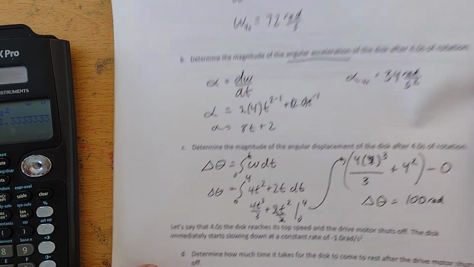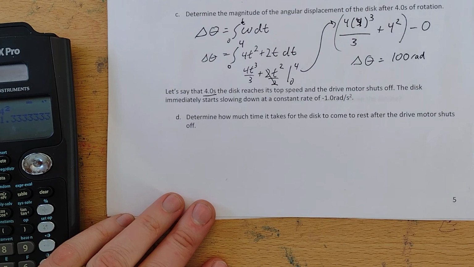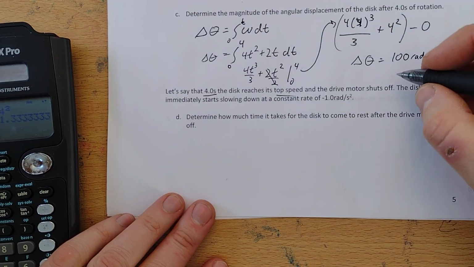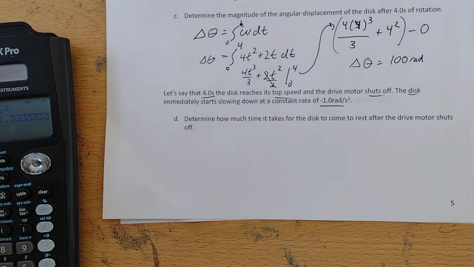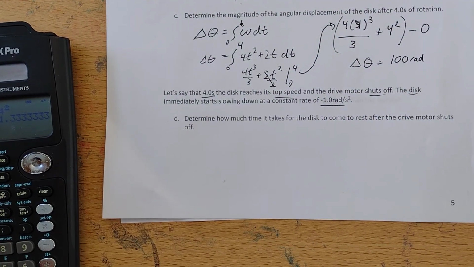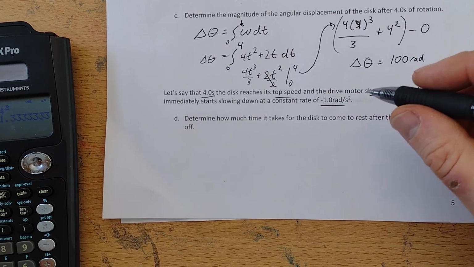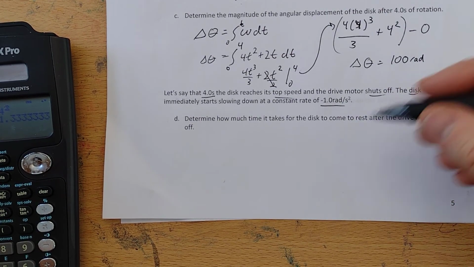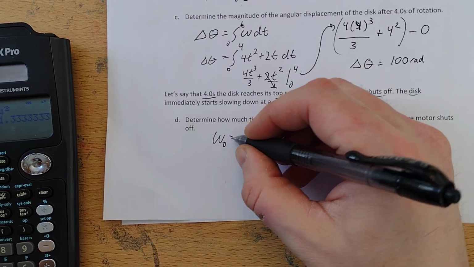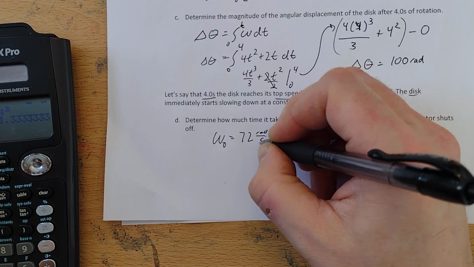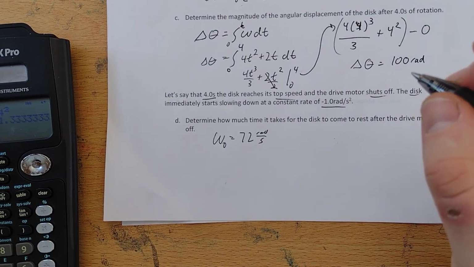And the final thing is a kinematics problem using this. Let's say it takes 4 seconds to reach top speed. The drive motor shuts off. The disk immediately starts slowing down at a constant rate of -1 radians per second squared. So it's -1 radians per second each second. So it's at 72 radians per second. So your omega naught is 72 radians per second. And it's got to slow down. It's got to lose a radian per second every second.